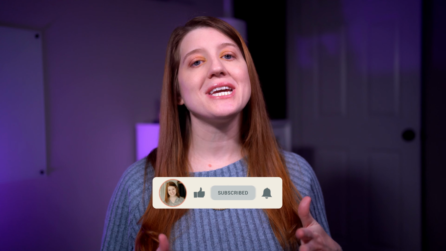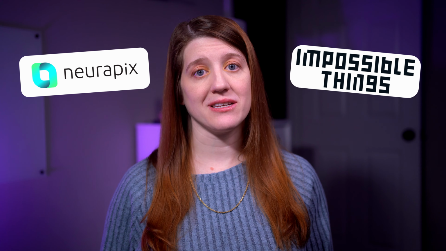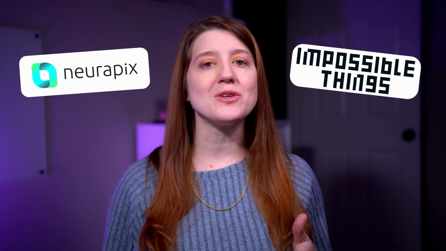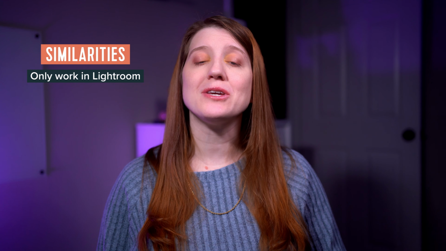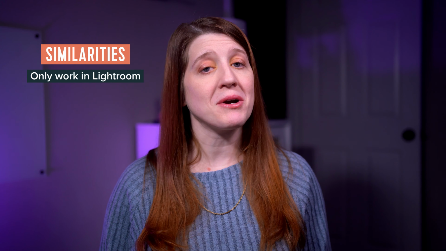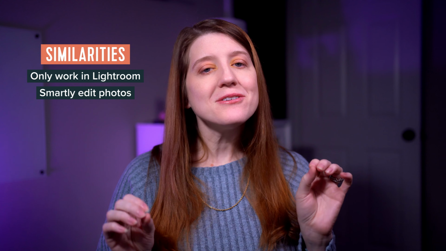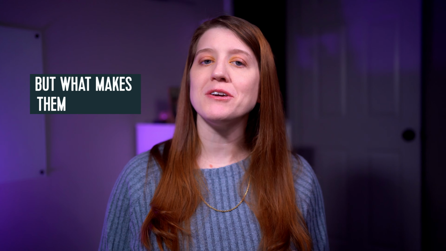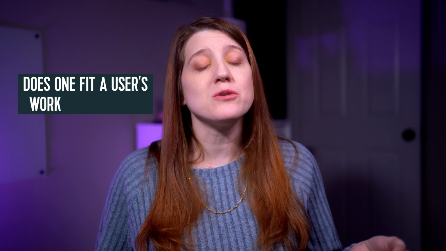We're going to be doing a face-off today between two AI editing Lightroom plugins, Neurapix and Impossible Things. I've done separate dives into these two, most recently with Impossible Things, and while I was working on that video, I kept thinking about how it might compare to Neurapix. The obvious similarities between these two are that they're built to be used in Lightroom and that they smartly edit photos. But the real question is what makes them different, and does one potentially fit a user's workflow better?